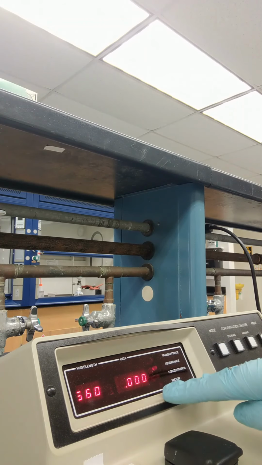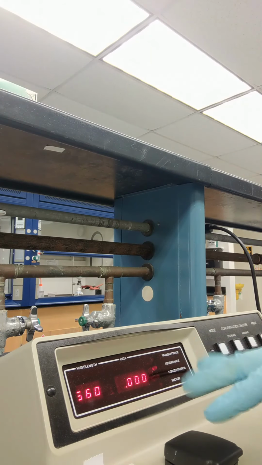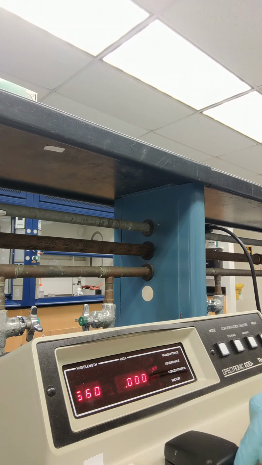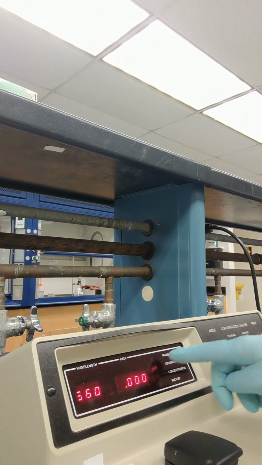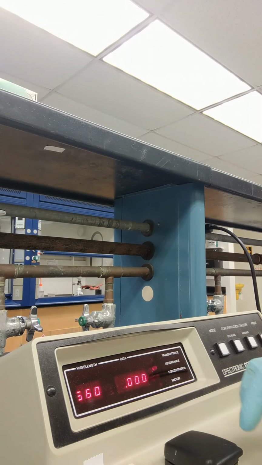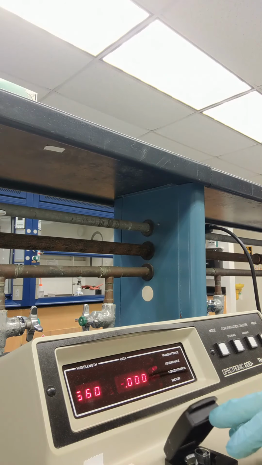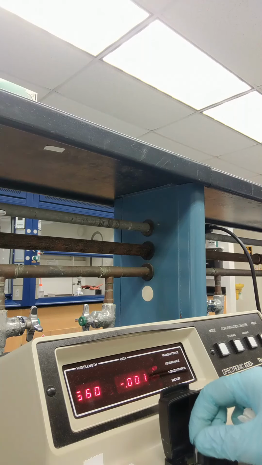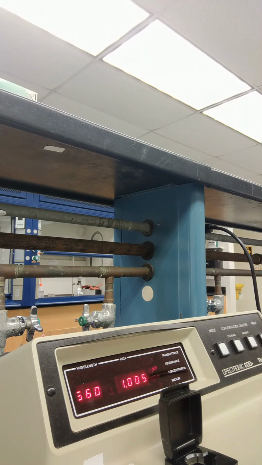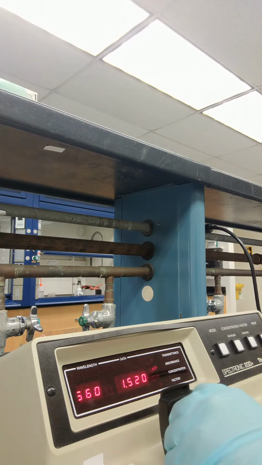So the absorbance, this is with the blank, which is just water. The water should be at 0. If it's in mode for transmittance, that will be 100% of the light passing through, and then the absorbance should be 0 because the distilled water should not be absorbing any light. So now I'm placing my sample in there.